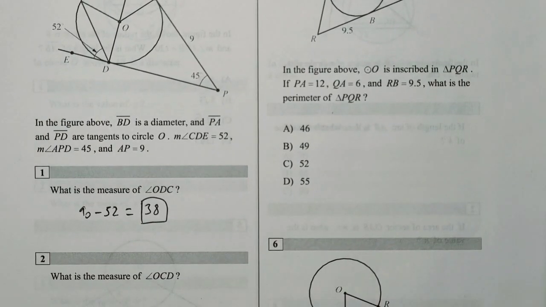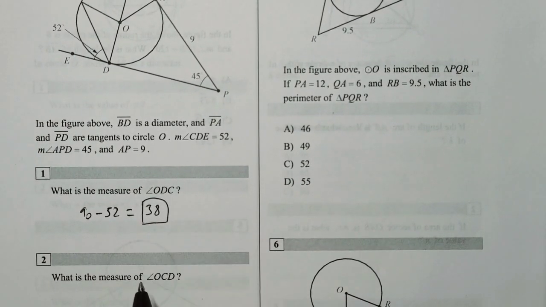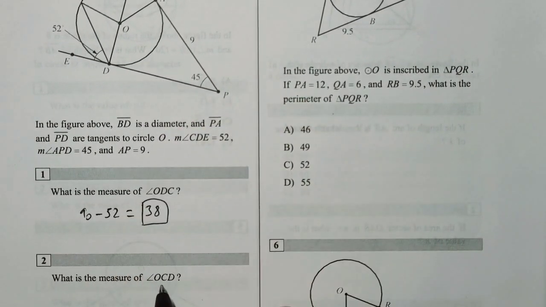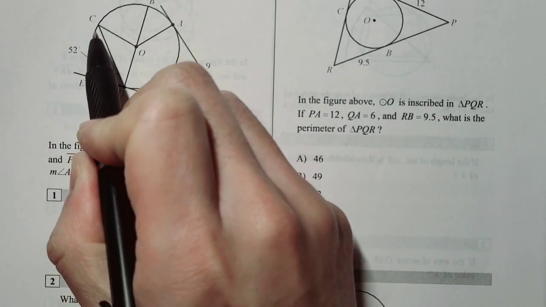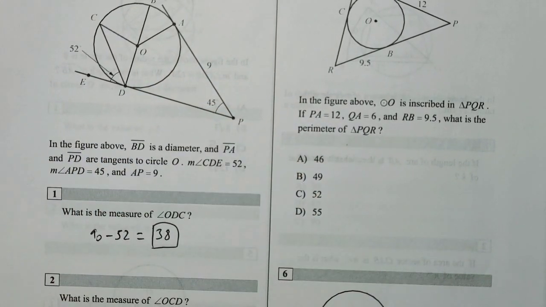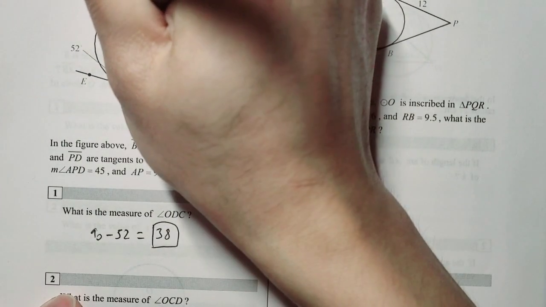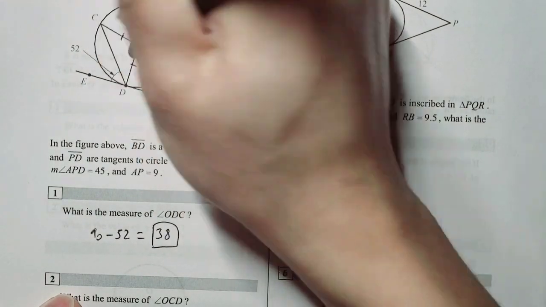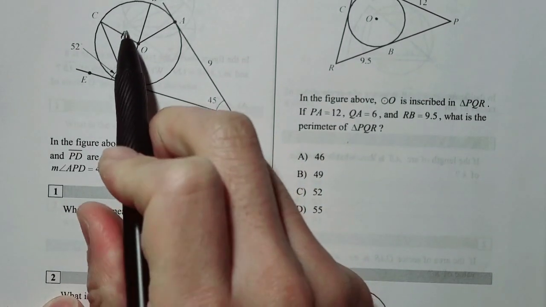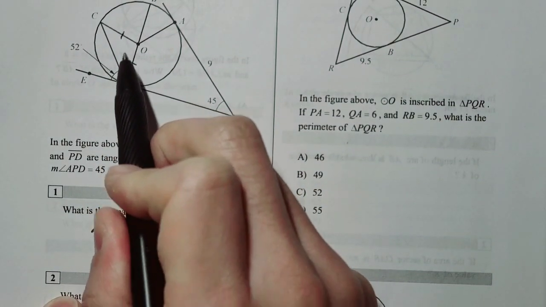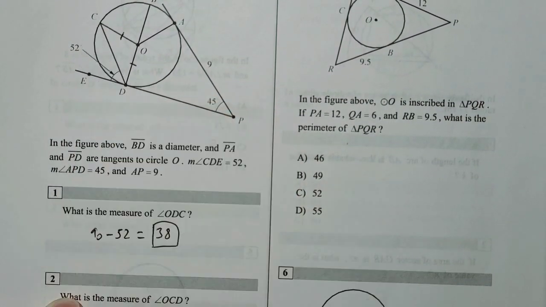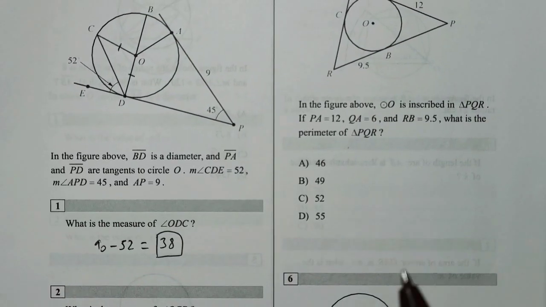What's the measure of OCD? Not ODC, OCD. So this is where the names of the angles matter. OCD. How in the world did we get that angle over there? Well, notice that this is a radius and this is a radius. These two sides are congruent in this triangle over here. Okay, you have to be able to see that.